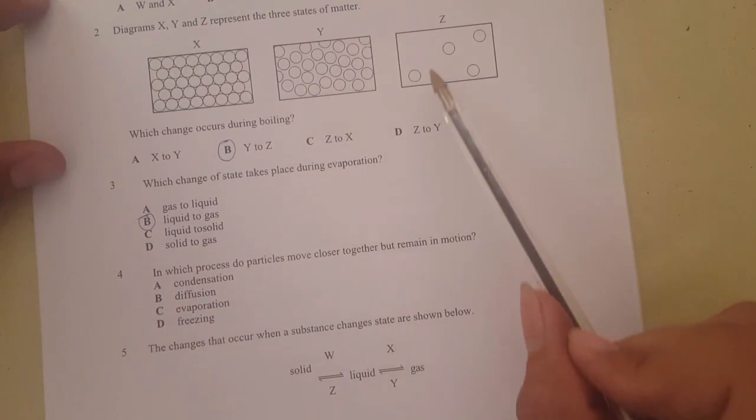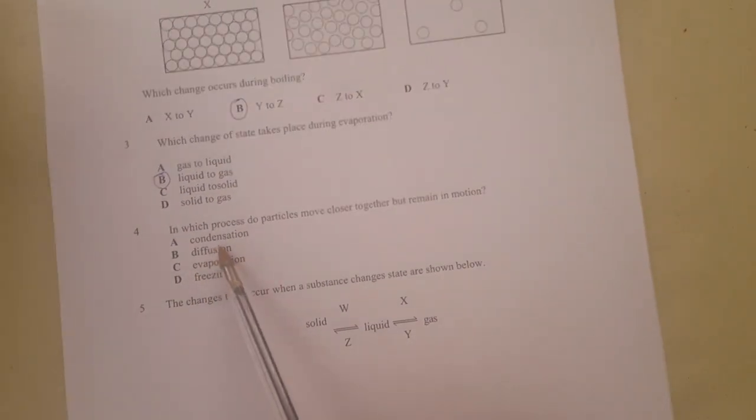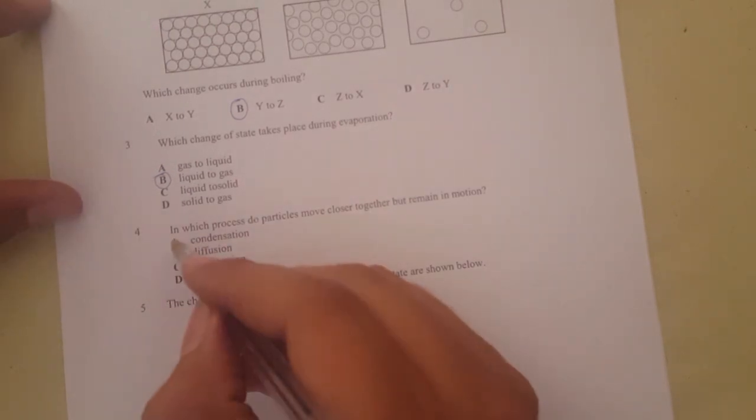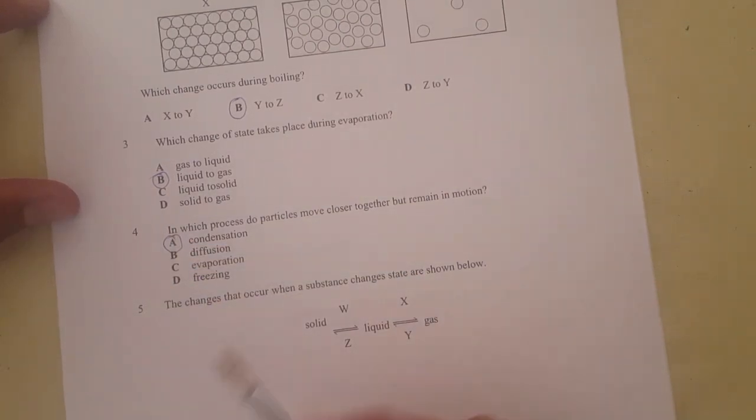Okay, so the change from the gas to the liquid state is called condensation. So the right answer here is A.